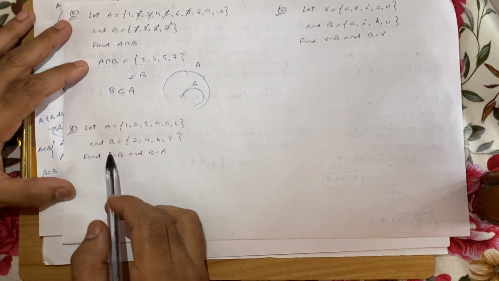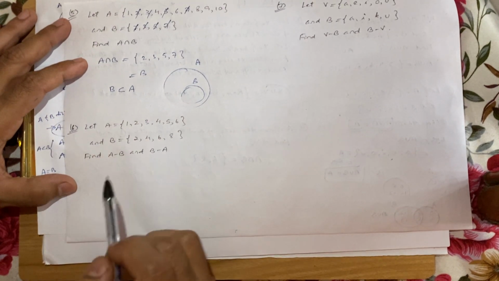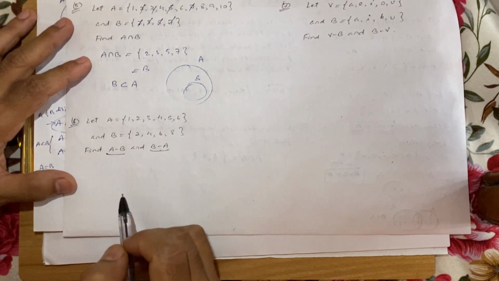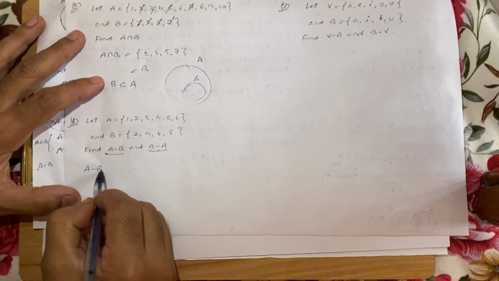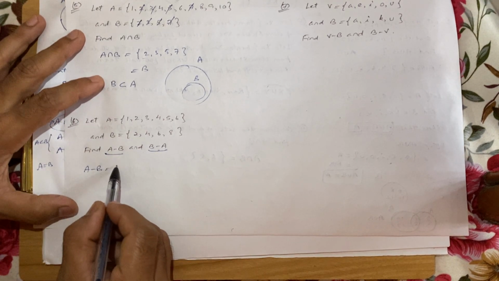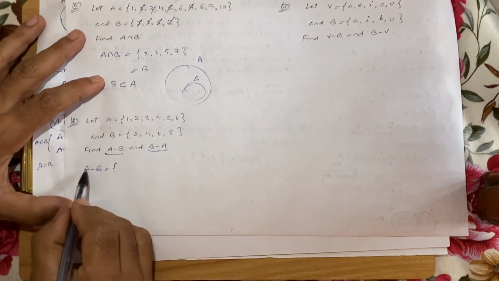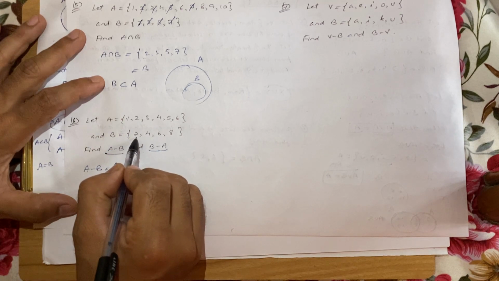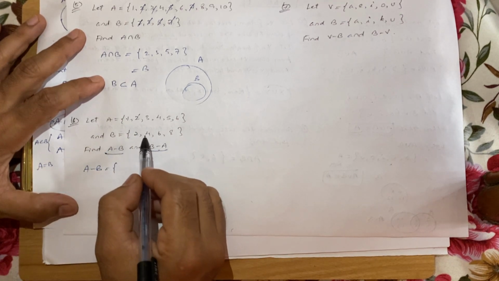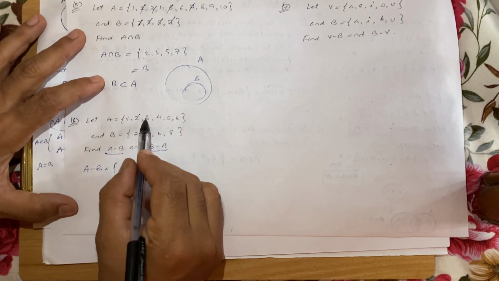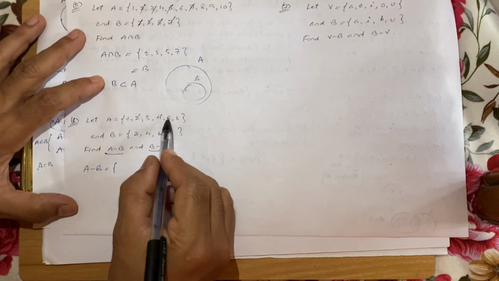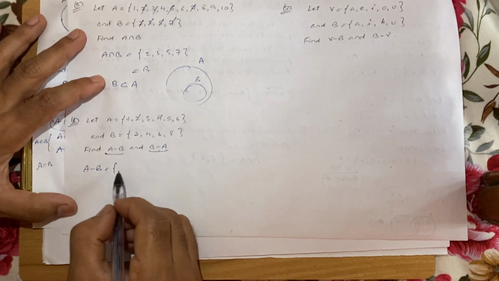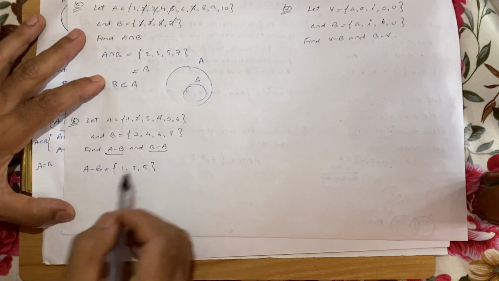Now let's look at this one. A is 1 2 3 4 5 6, B is 2 4 6 8. Find A minus B and B minus A. So here we are talking about difference now. So what is A minus B? A minus B means a set of elements which purely belongs to A. Now 1, it purely belongs to A. See, 2 is there in set B also, so I'll not include 2. 3, it's only present in the set A. 4, it's present in set B also. 5 is present in set A only. 6 is here also. So I'll just include 1, 3 and 5. So this is A minus B.